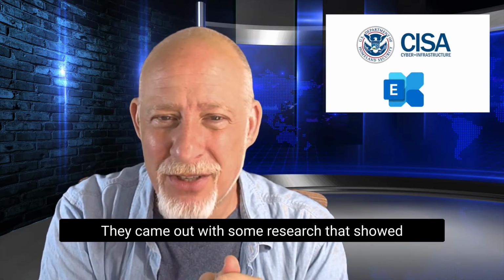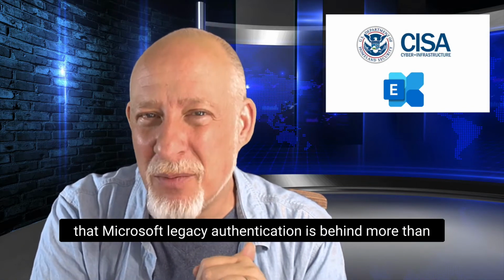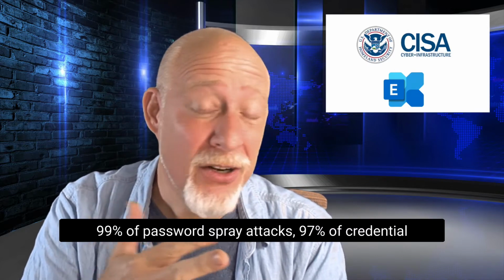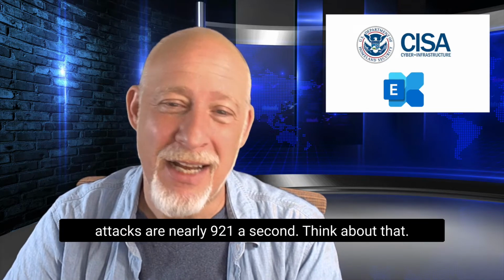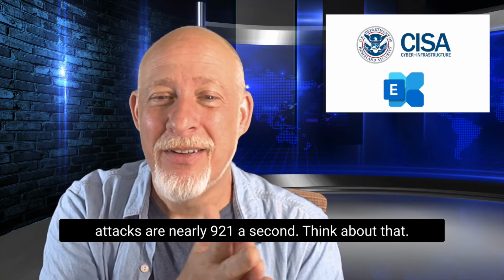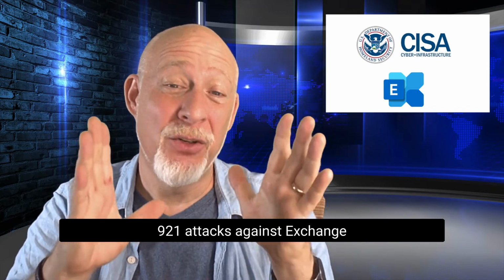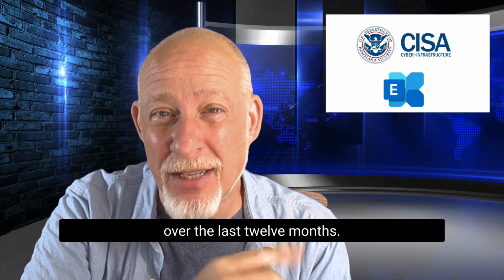They came out with some research that showed that Microsoft legacy authentication is behind more than 99% of password spray attacks, 97% of credential stuffing attacks, and that the number of these attacks is nearly 921 a second. Think about that, 921 attacks against Exchange authentication every second. That's nearly double the frequency over the last 12 months.